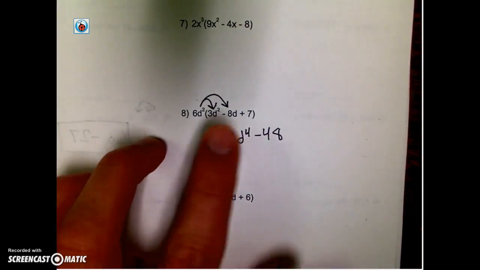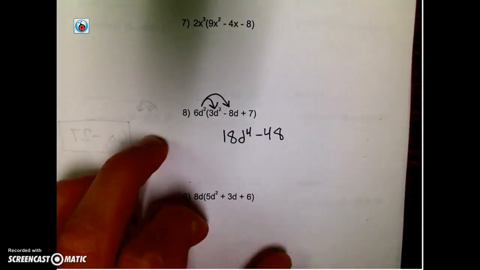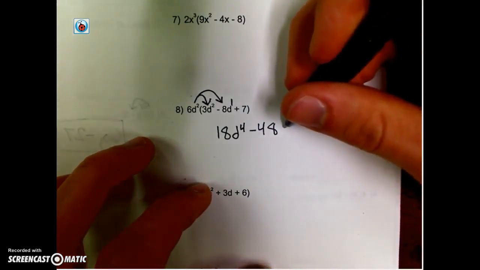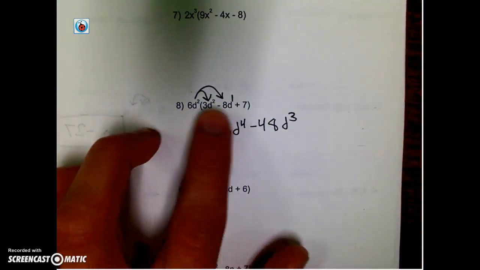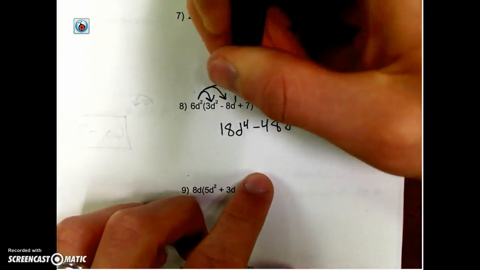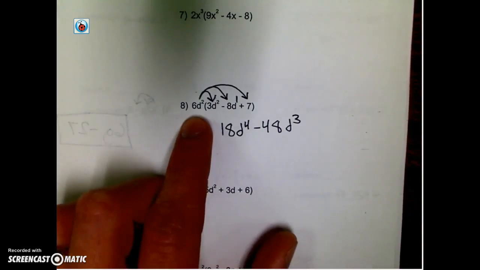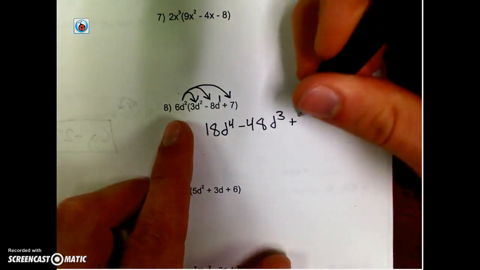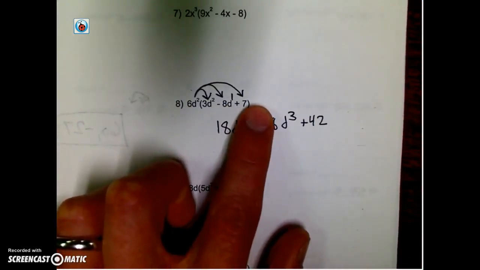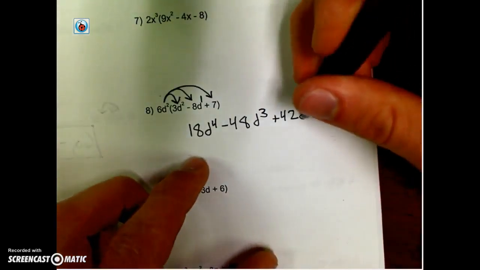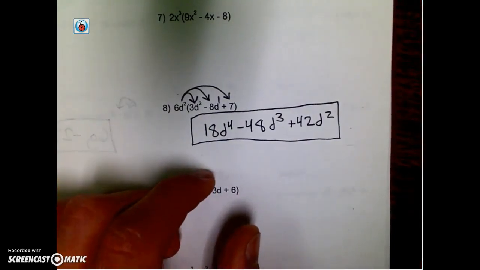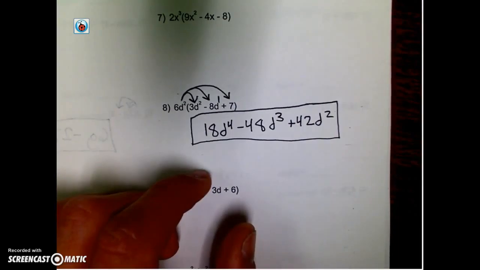Now on this one, we know we have a d squared. There's a regular d here, so keep in mind, if we can't see an exponent, it is an invisible 1. So that's why if we have d squared, d to the first power, it's a d to the third power. Now our last one here is a 6 times the 7, which is a 42. All right, we had a d squared. This one doesn't bring any other extra d, so we're just going to keep it as a d squared. Remember, exponents add, coefficients, or those regular numbers, just multiply.